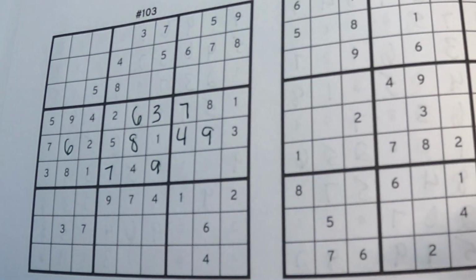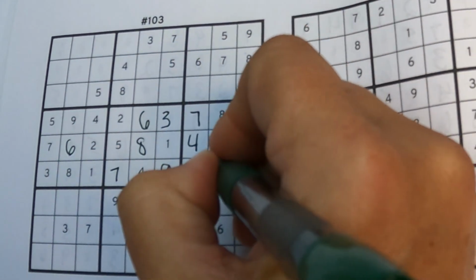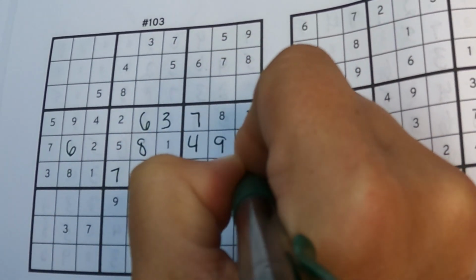For this box, we're missing 2, 5, and 6. We've got 5 and 6 here, so this is our 2. 6 here, so 5, 6.